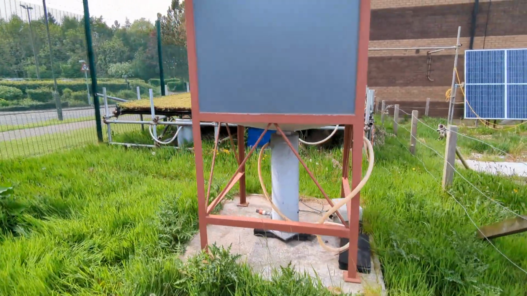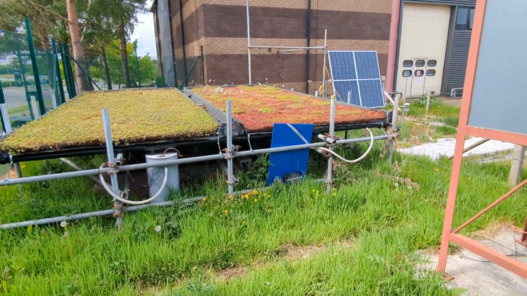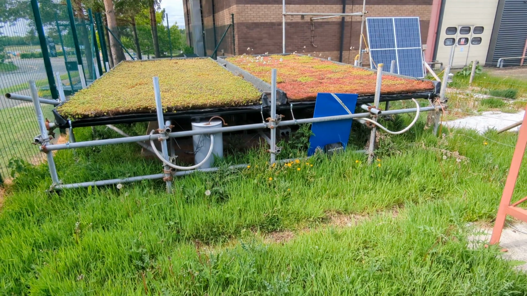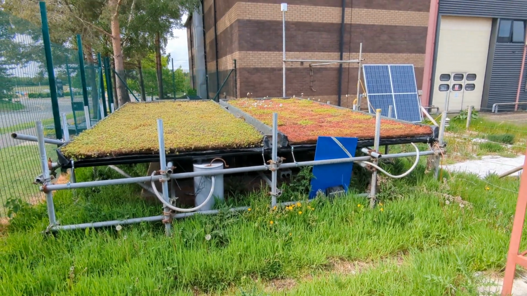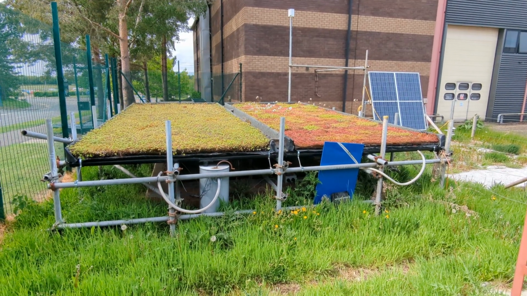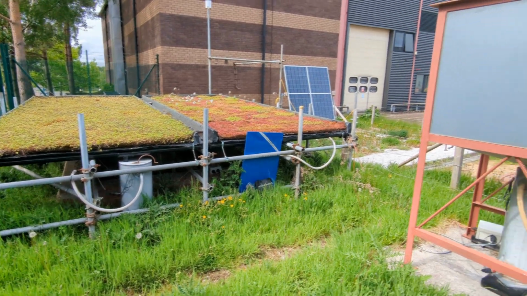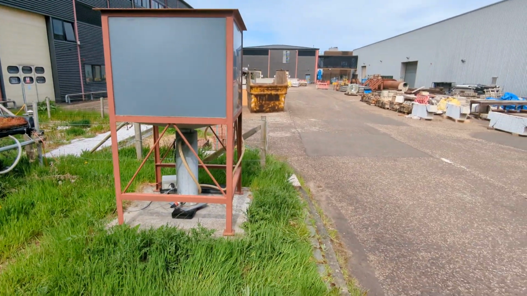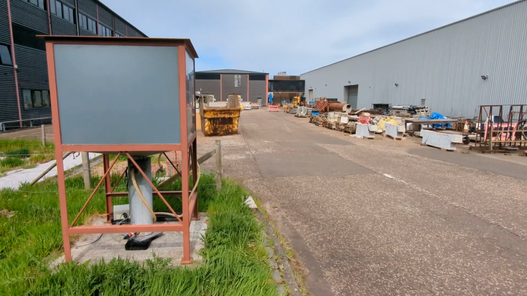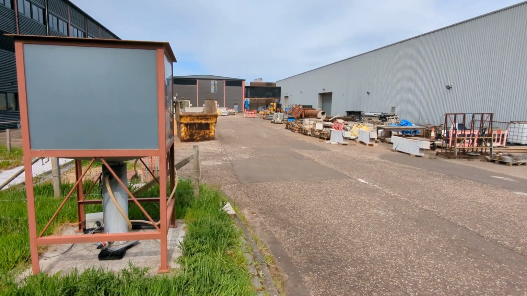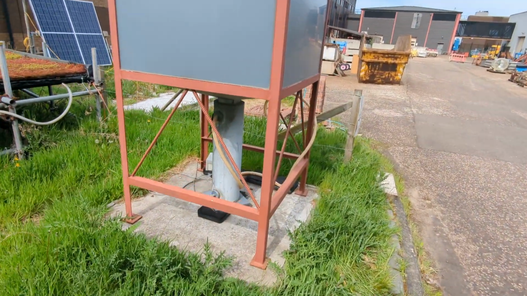So next to the permeable paving rig, we have these two green roof experiments, and the data from these two experiments and the permeable paving rig all go into the same data logger. So it's important that you just ignore the data from the green roof rig and focus on the permeable paving rig, because that's the focus of your dissertation. I don't think there's too much else to say just now.